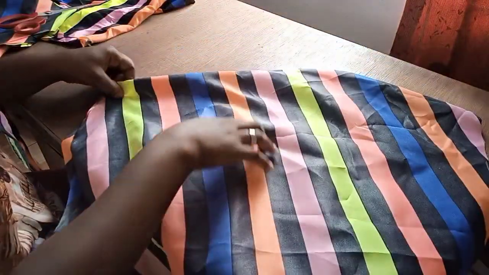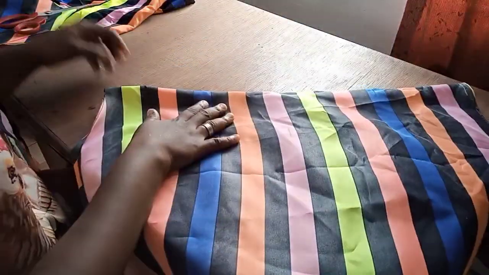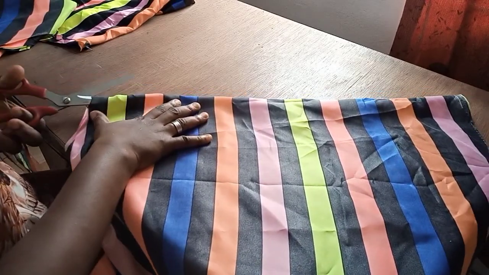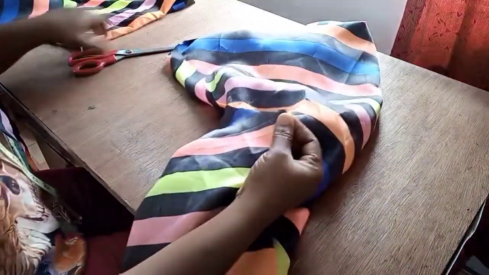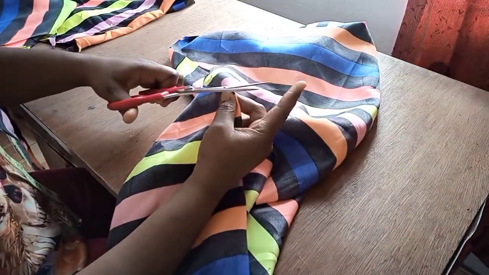So here I have this. I'm going to be splitting one side open. Just notching the center. So here the circle is ready for the lower part.